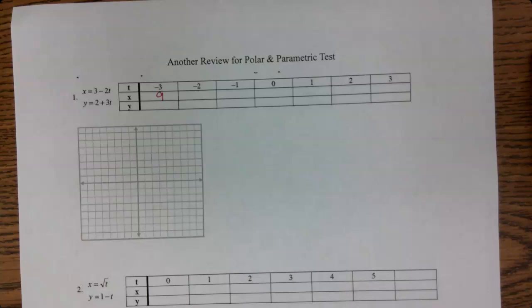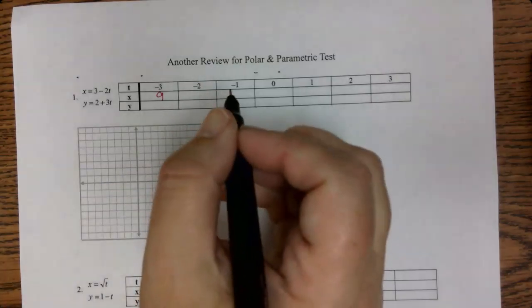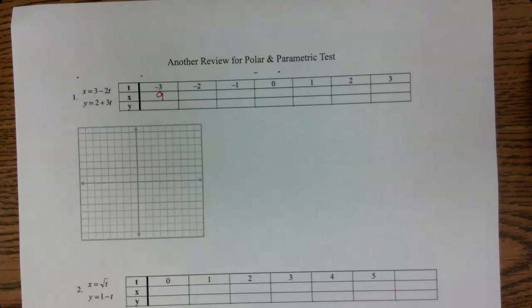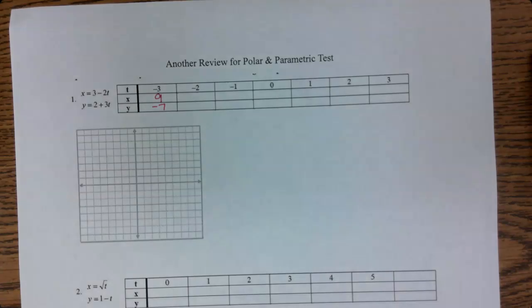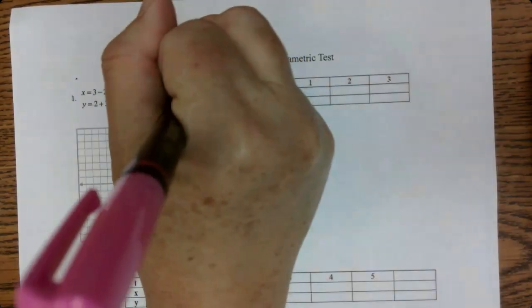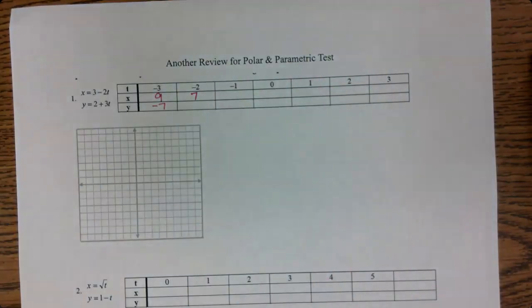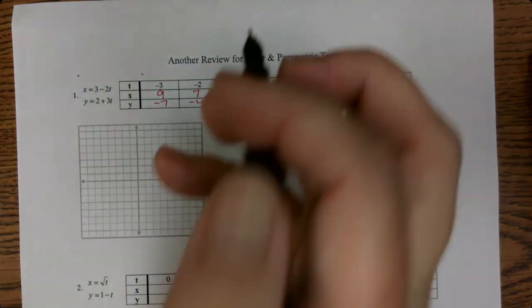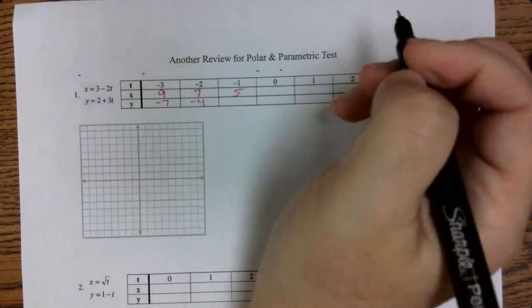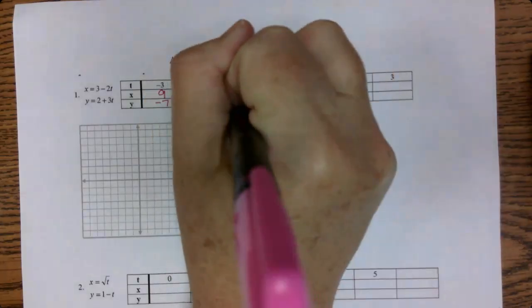Oops, plus. Okay, let's try this again. 3 minus 2 times negative 2, negative 4, and negative 1.